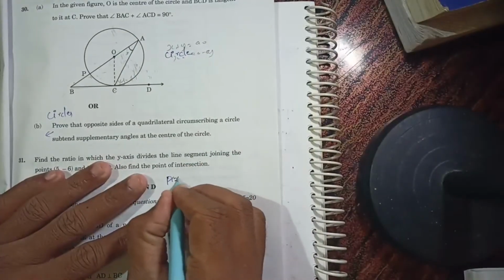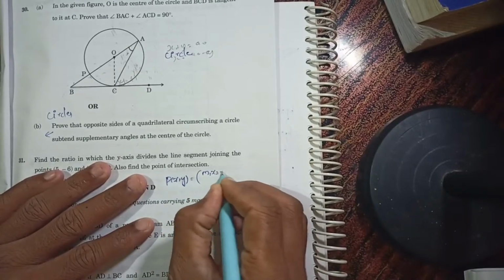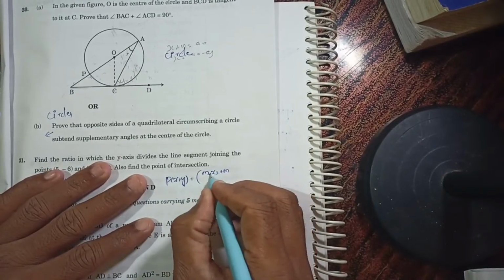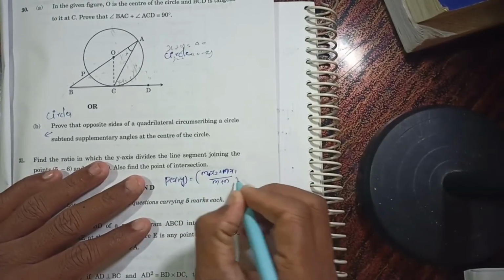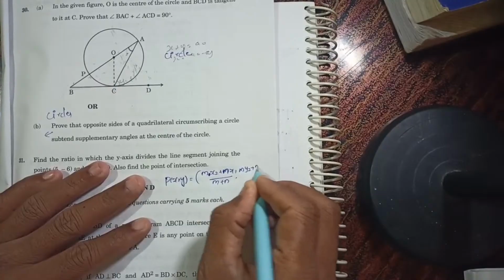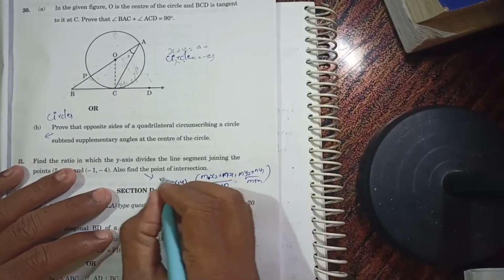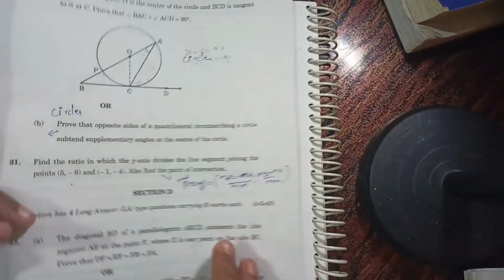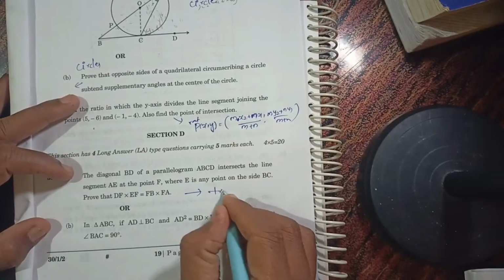So P of x comma y, for this one we are using the formula (m1x2 plus m2x1) by (m plus n), (m1y2 plus m2y1) by (m plus n), when you are getting the ratio. Next, parallelogram means here also we are getting it from the chapter triangles.